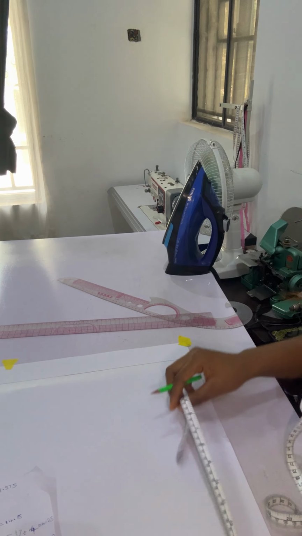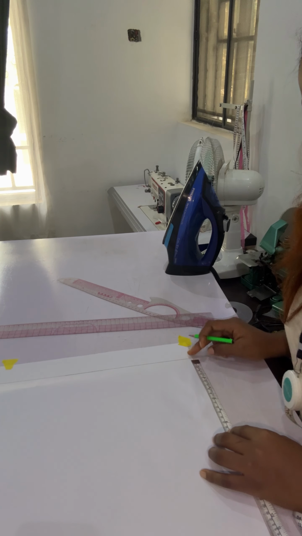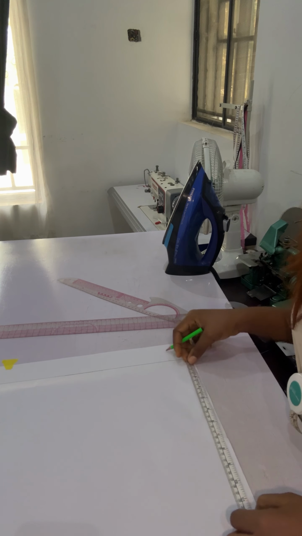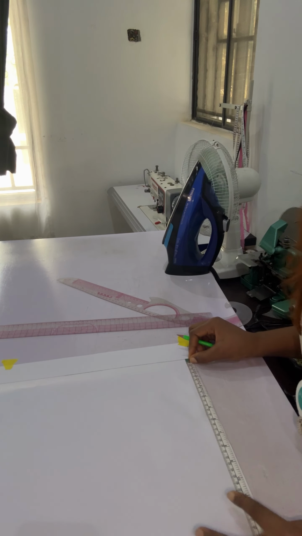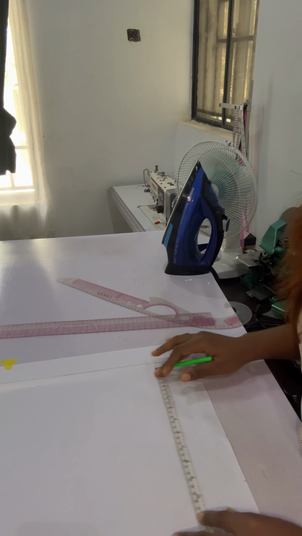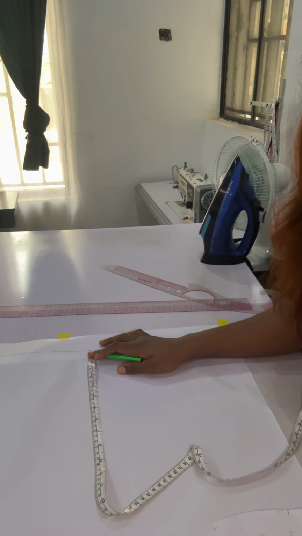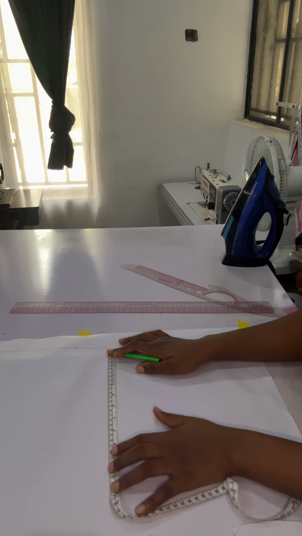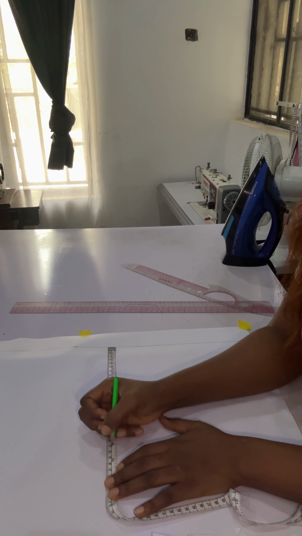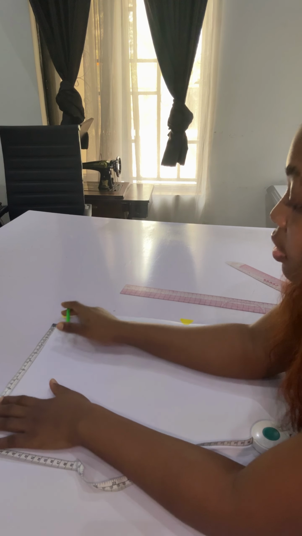So now from this line I marked 2 inches below my pattern paper. This is it. I come down 10.2. From here I come down 10.2. So this is 10.2. There we have it. Then I go to the middle. I would also measure my 10.2. Okay, so there we have it. Now to the edge of the paper, come down 10.2.